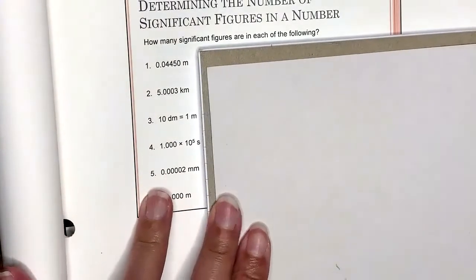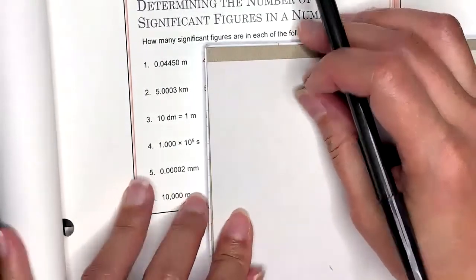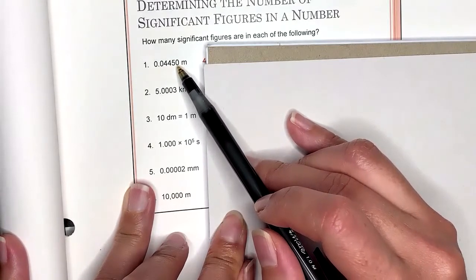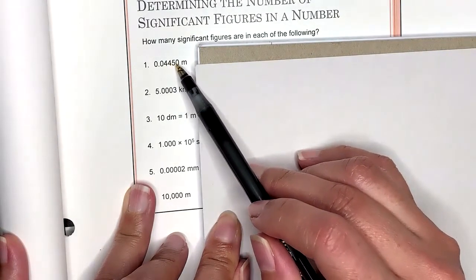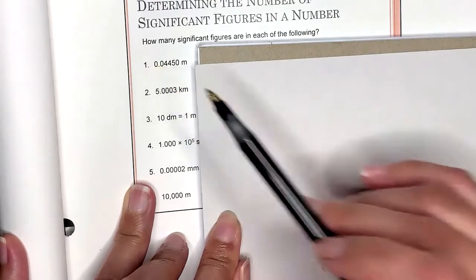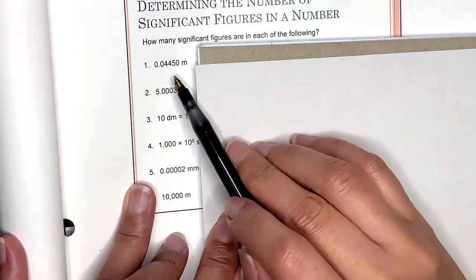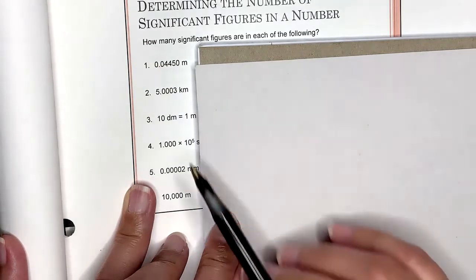Look at the answers. Okay. So over here, how many sig figs do we have? 0.04450. Okay. Which zeros do we count? So in this case, we will count 1, 2, 3, 4 as significant, but the zeros in the front don't count. Because when you write it in scientific notation, you write 4.450 times 10 to the minus 2. Okay, but you don't have to write in scientific notation. Just remember, you count these, but not the ones in the front because you don't write them in your scientific notation.